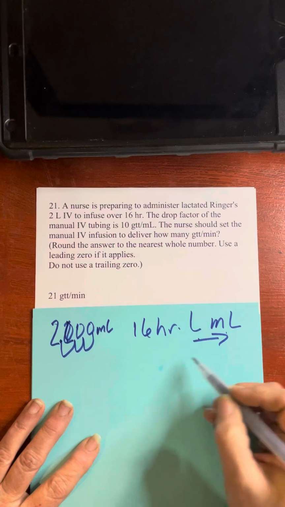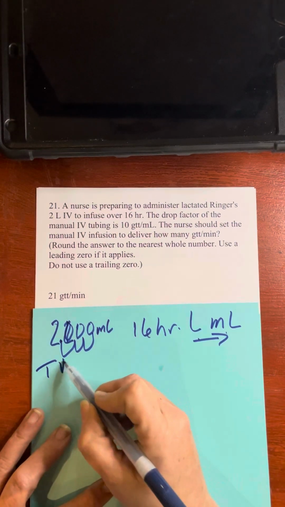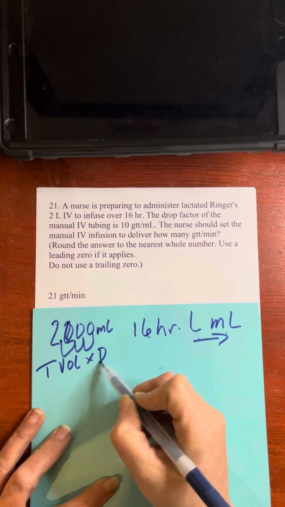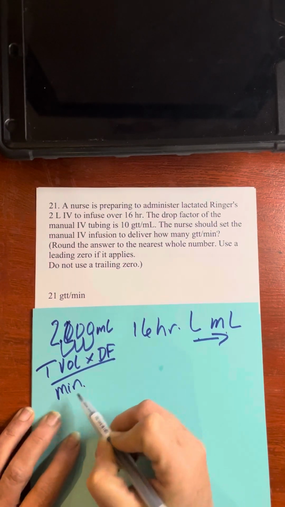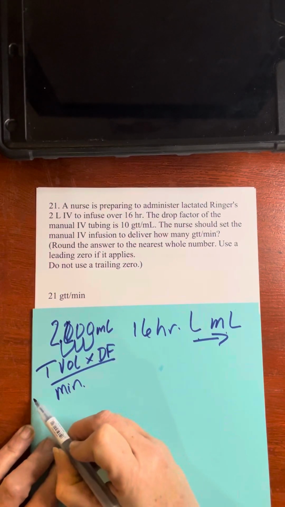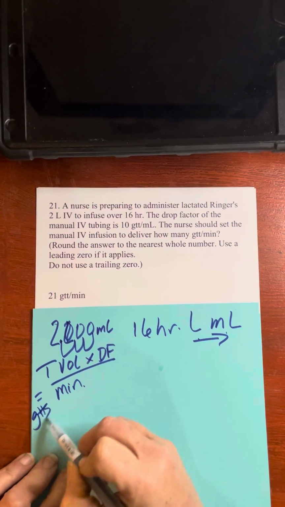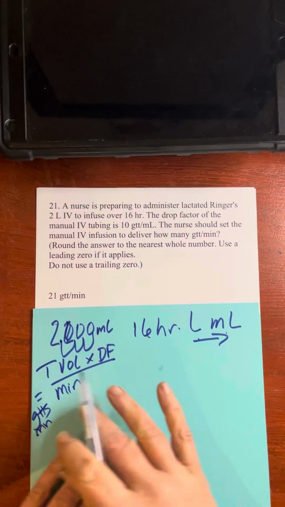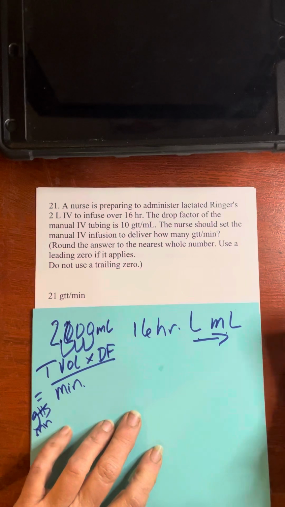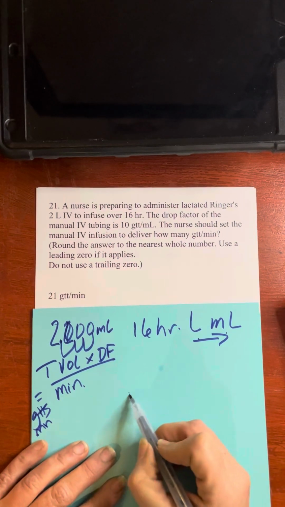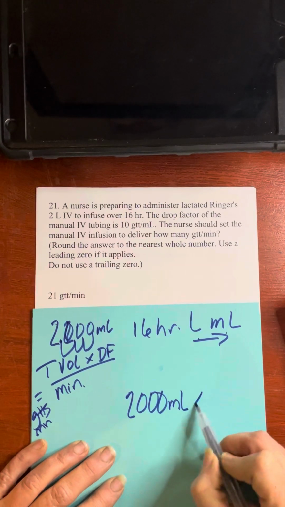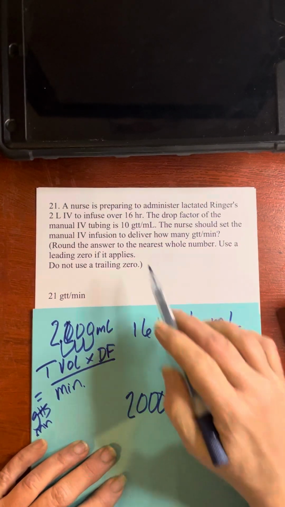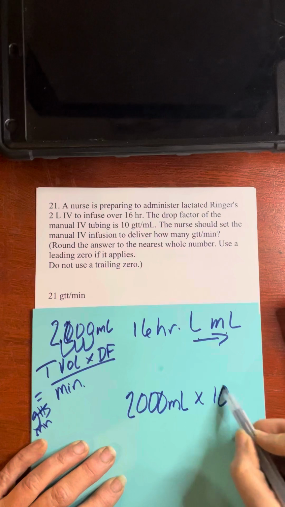Let me tell you this: the total volume times the drop factor divided by the time in minutes is the formula for drops per minute. Okay? I'm just all over the place, ain't I? But you just hang on. So our total volume is 2,000 milliliters. Our drop factor is 10.